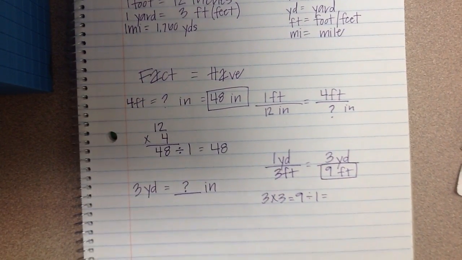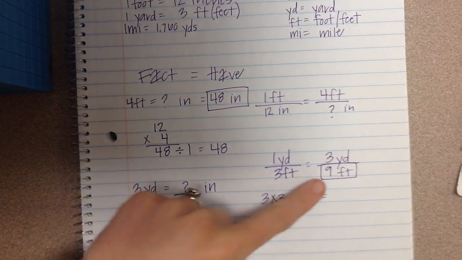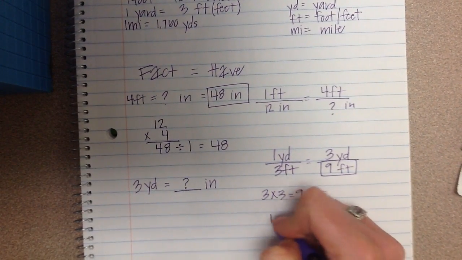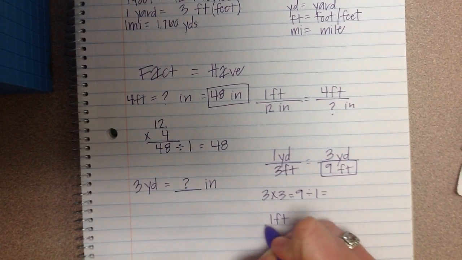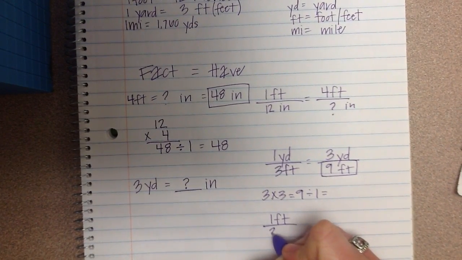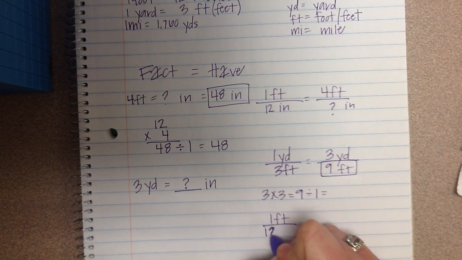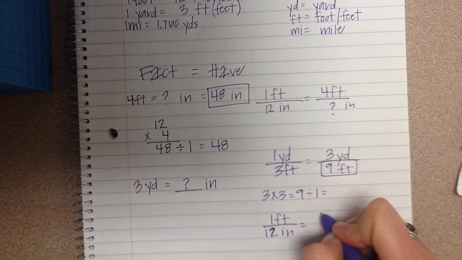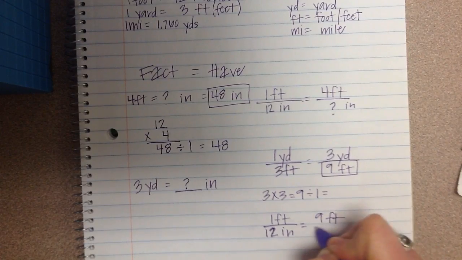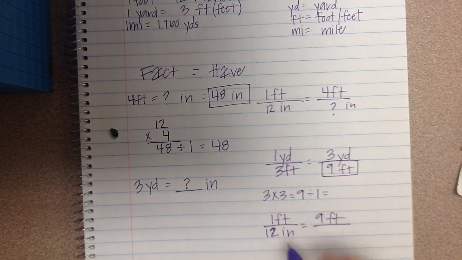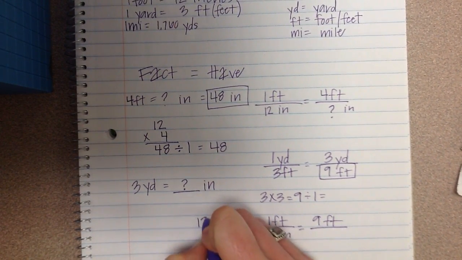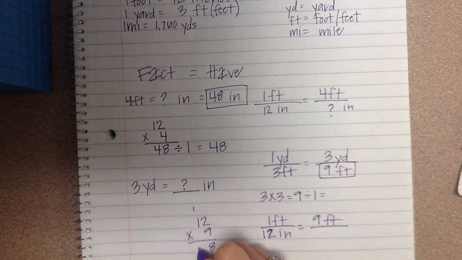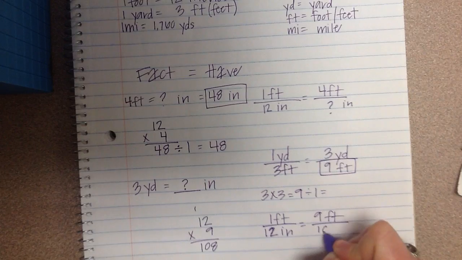Now, I do have some facts about feet to inches. So I know that 1 foot equals 12 inches. And I was given 9 feet. So I'm going to put 9 feet right here because feet goes with feet. So I'm going to do 12 times 9. Carry the 1, 108.